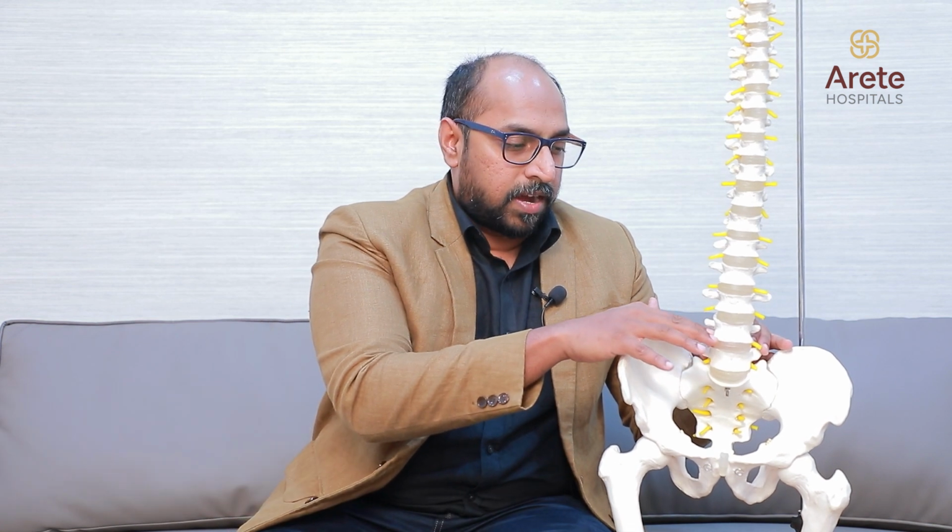So, the reasons for spondylolisthesis. Usually spondylolisthesis happens whenever there is a break in the pars interarticularis, which is a connection from the posterior aspect of the spine to the anterior aspect. Whenever the connection breaks, we have loss of resistance, thereby the whole stress, the shear force on the vertebra, and they tend to slip anteriorly. This is called spondylolisthesis.